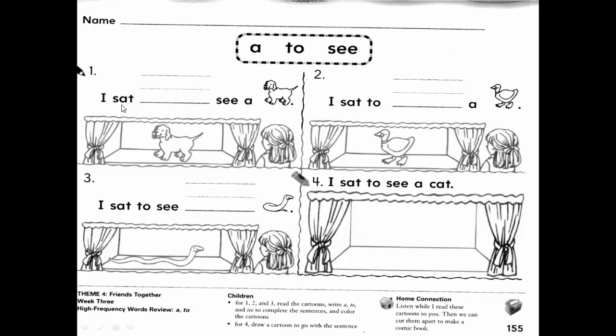So I sat A, see a dog. I sat to see a dog. I sat see a dog. Which word would work best in there? Very good. It would be the word to. Okay, and you'll have to figure out what word to fill in for number 2 and what word to fill in for number 3. Okay.